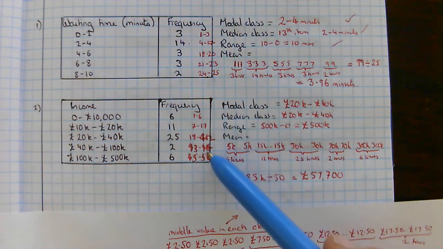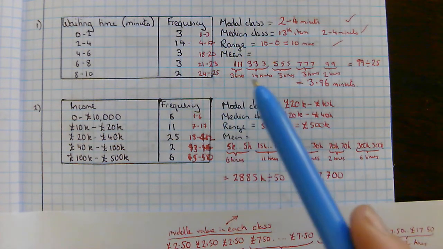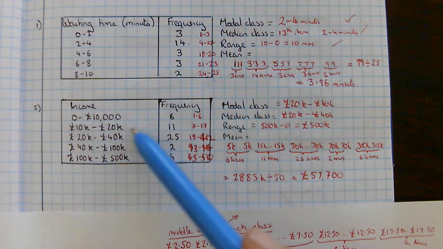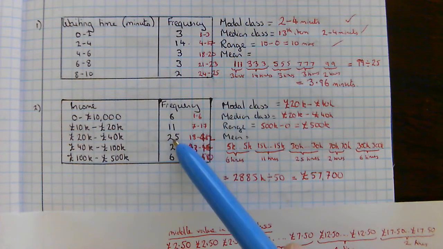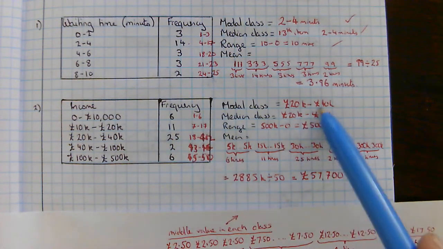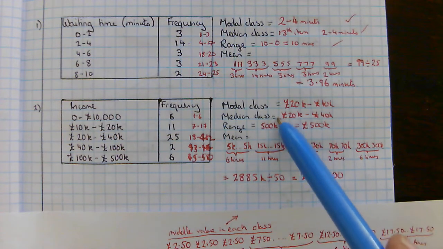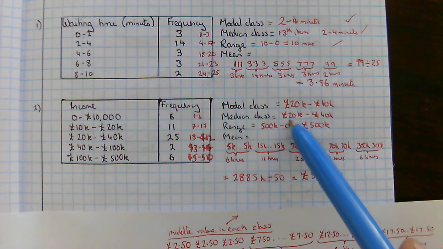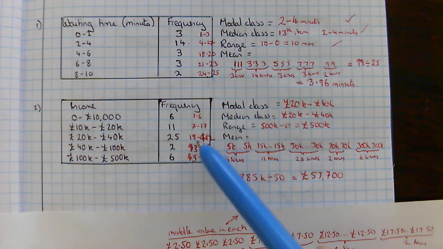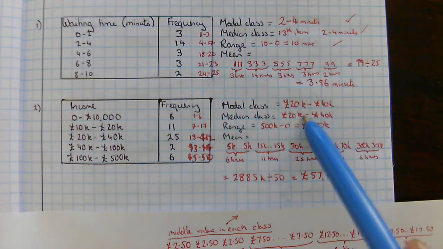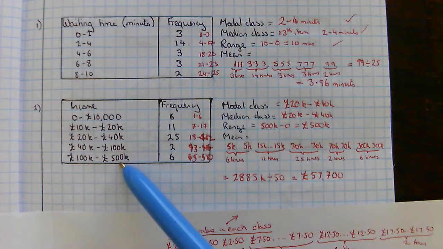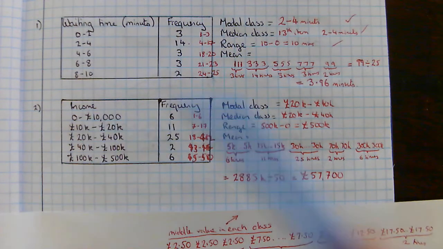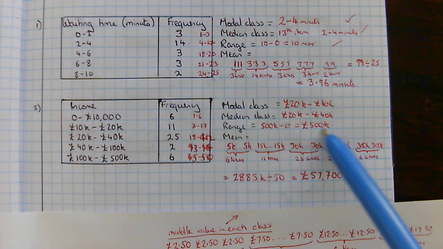For the second one, we've got annual salaries, and here the class intervals aren't equal. You've got different sizes, so be careful with that. The modal class, the one which occurs most often, is you've got 25 people in this 20 to 40,000 bracket. The median class, well, we've got 50 people in total, so it's going to be between the 25th and the 26th item of data. That's going to be in this group here from 18 to 42, so it's the 20,000 to 40,000 bracket. That's going to be the middle one as well. The range, the maximum possible value is 500,000, the minimum is 0, so 500k take away 0 is 500k.